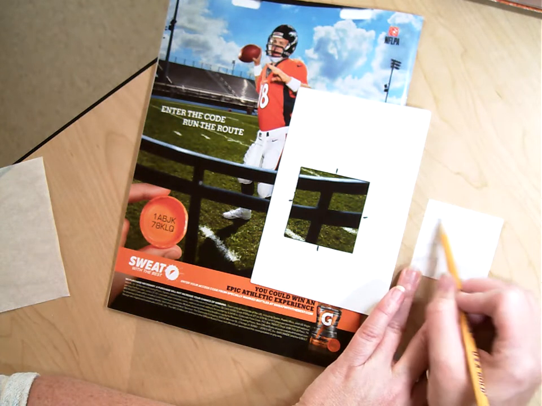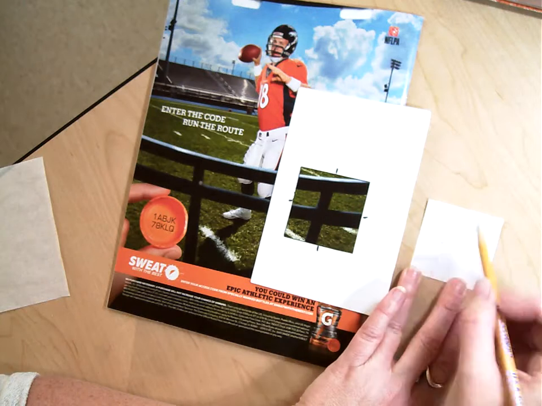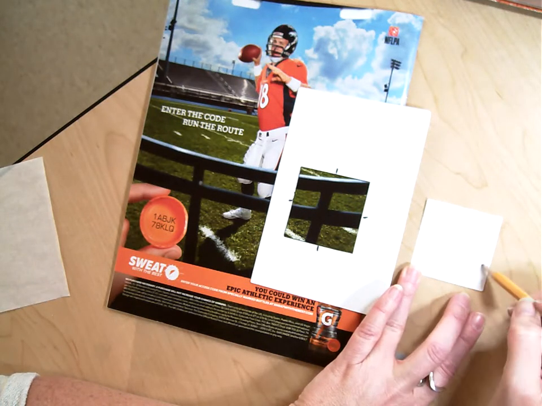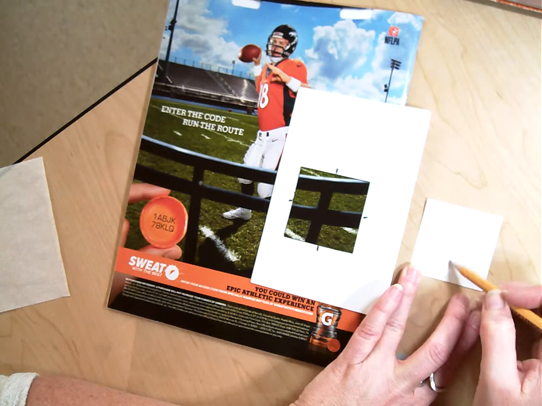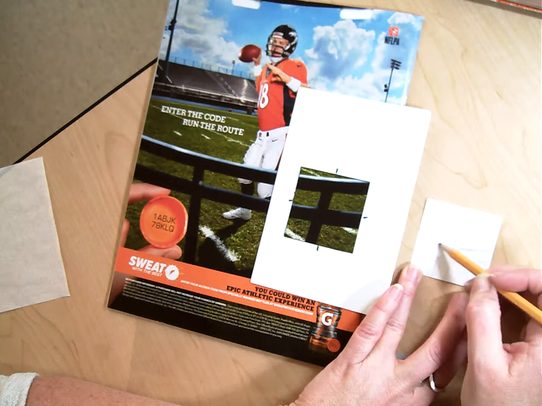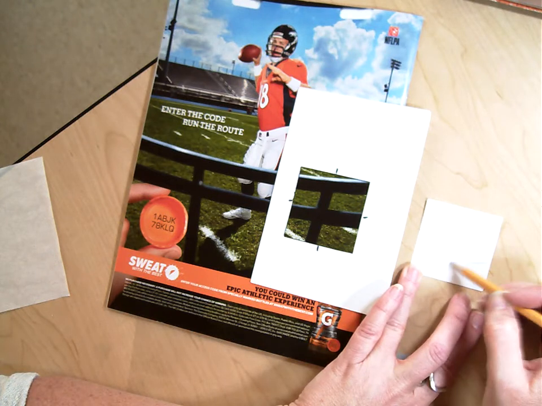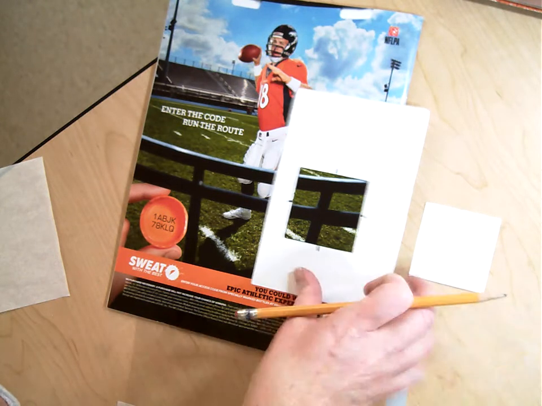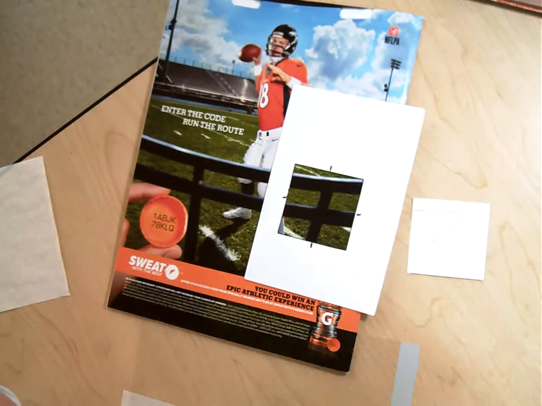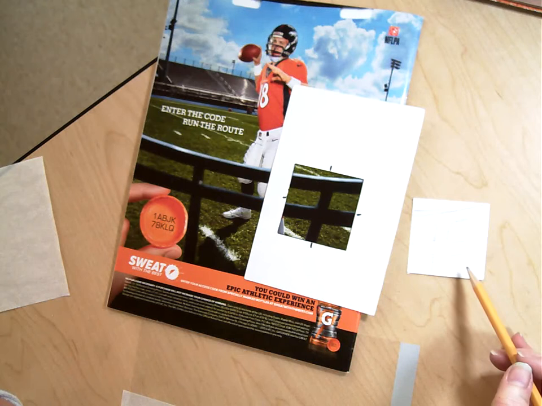I may have another line here because of this highlight. And now I have an abstracted design to start with. It's pretty faint. So you can see that this is really what I'm looking for.